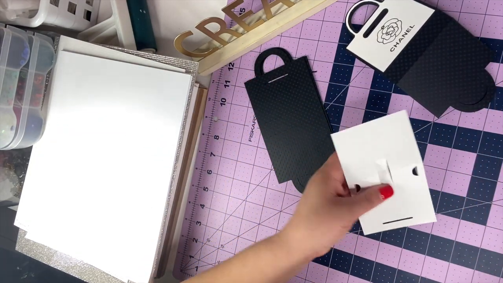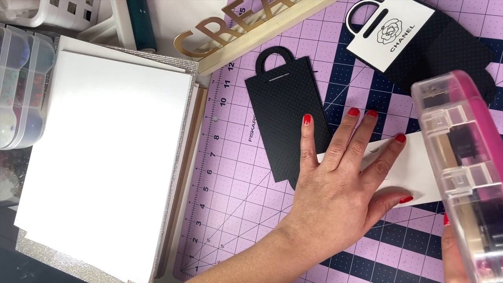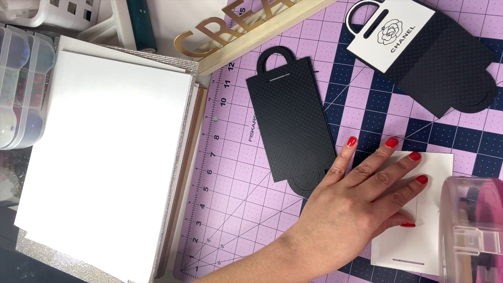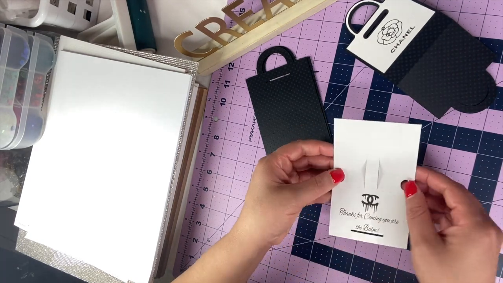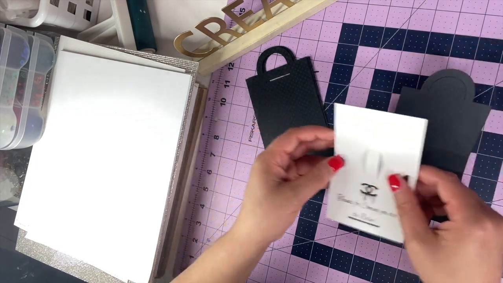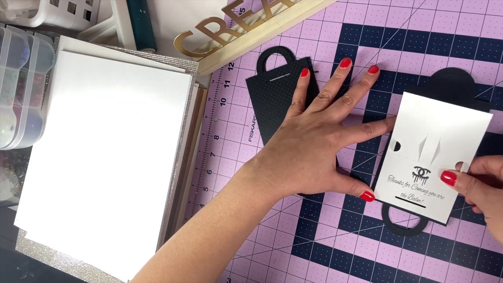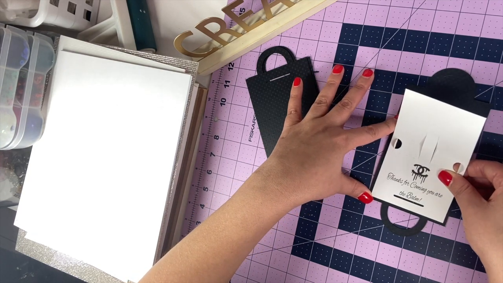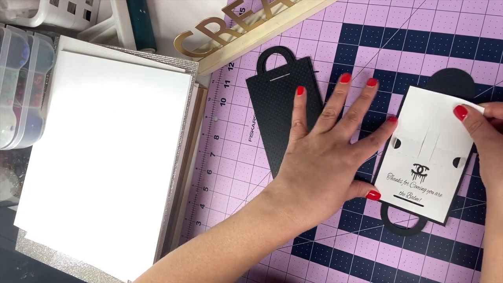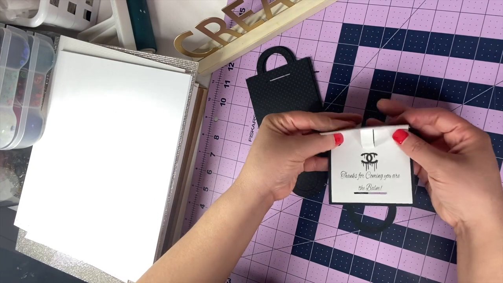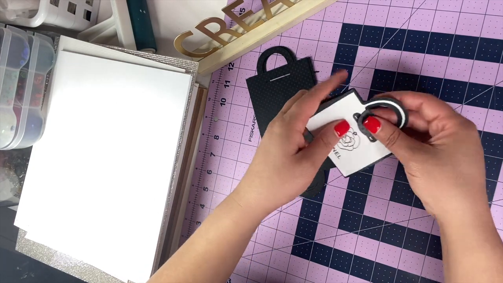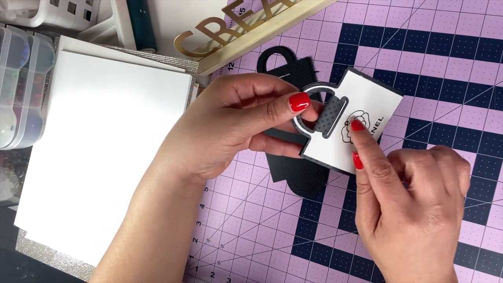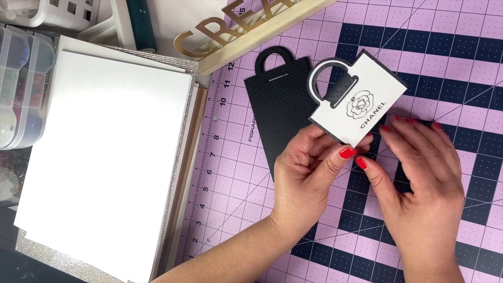Okay, so now I'm going to take this, run my tape runner along the edges. And I'm going to just line this up to the hole right here. And I'm going to press this down. And I'm just going to fold across the score lines. And look how cute these are. You could even add a little rhinestone up there if you want to give it more of a pop.